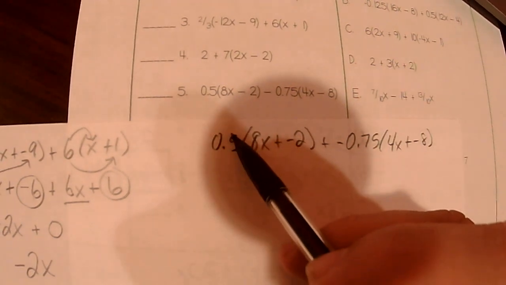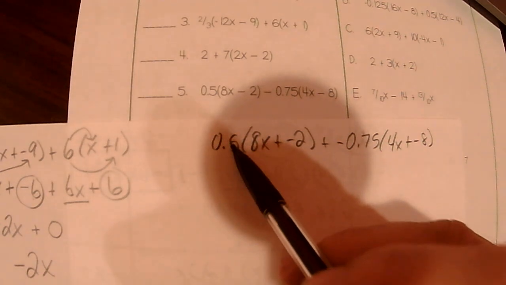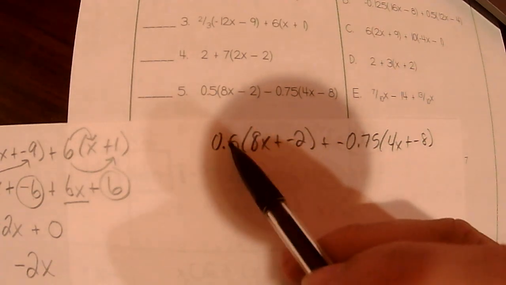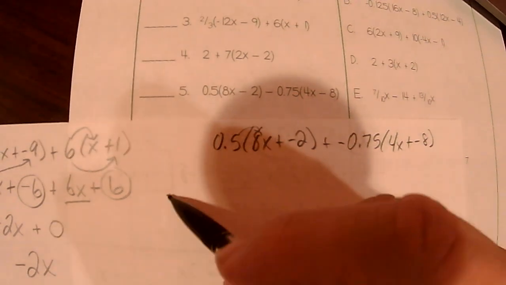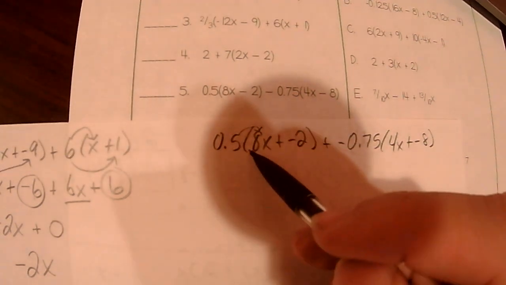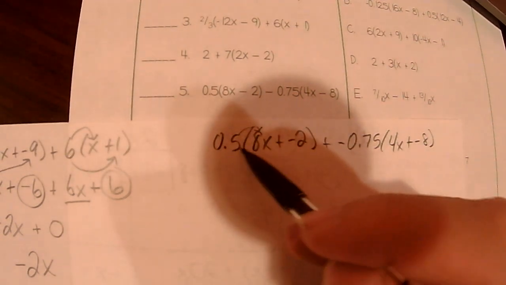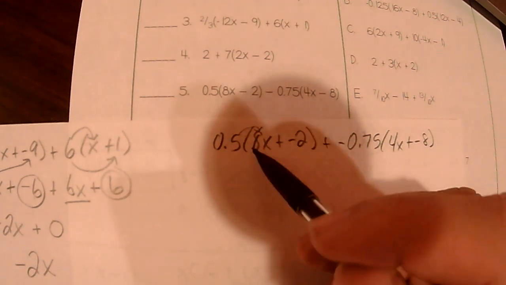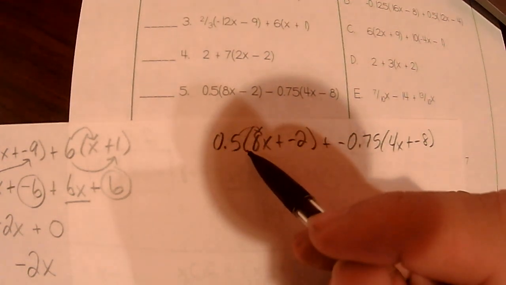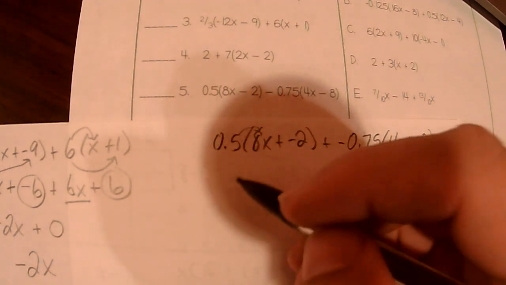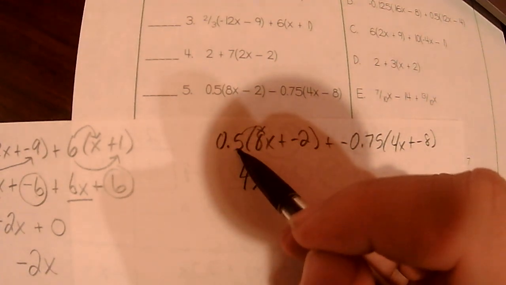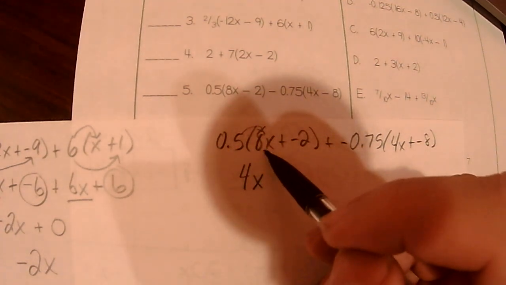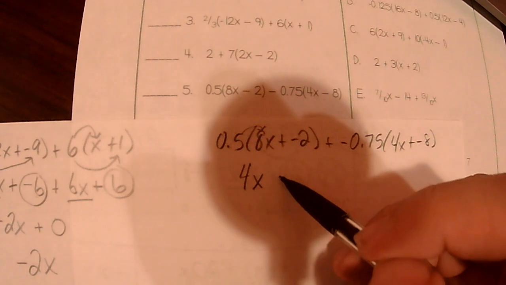Okay, so again, if we're distributing, here's the outside of the box, here's the top of the box. So 0.5 times 8x. Well, think of this as 5 times 8. Well, 5 times 8 is 40. Between these two numbers, I have one decimal place. So 40 with one decimal place really just becomes 4.0, which is just 4x. You can also think of 0.5 as half. What's half of 8? Well, 4x.